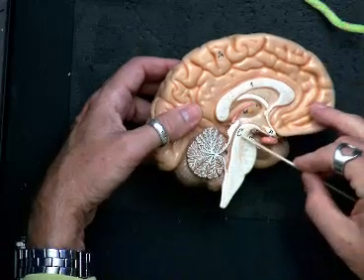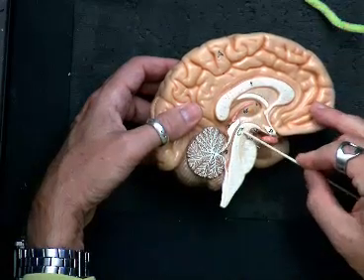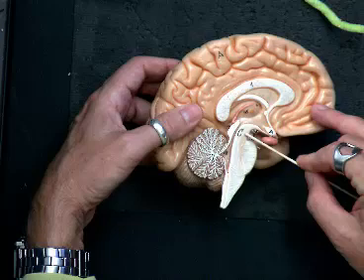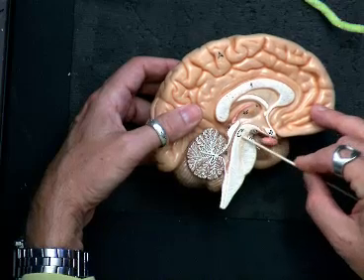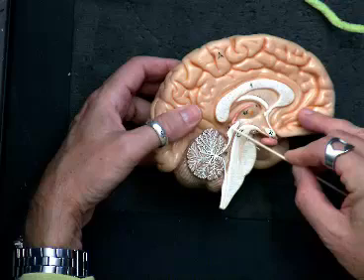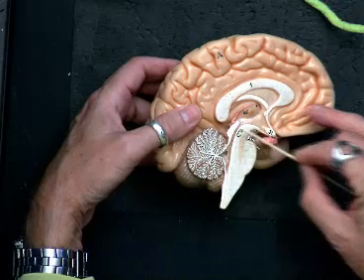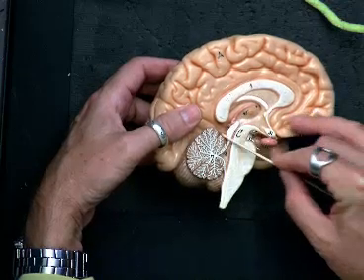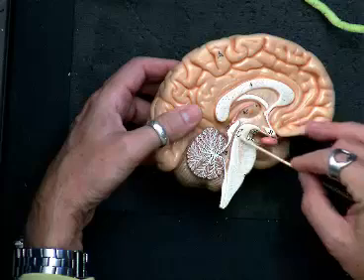So this area here is going to be the cerebral peduncles. This front area, the anterior area, is going to be the cerebral peduncles. Then there's the cerebral aqueduct. Then there's the corpora quadrigemina. All three of those make up the region that we call the midbrain.